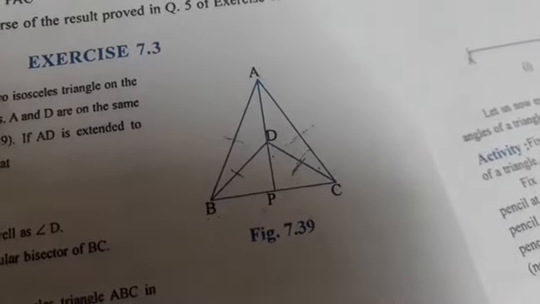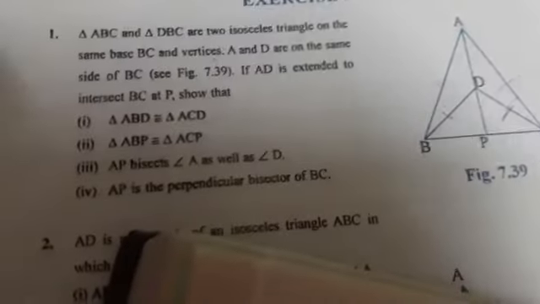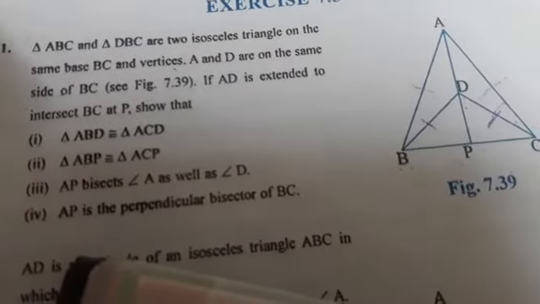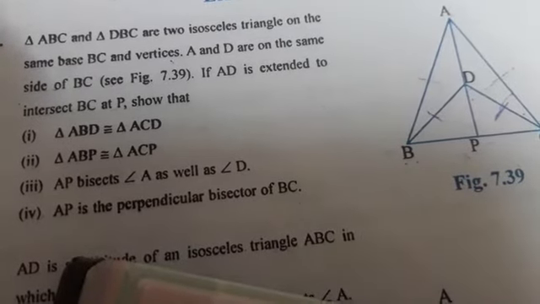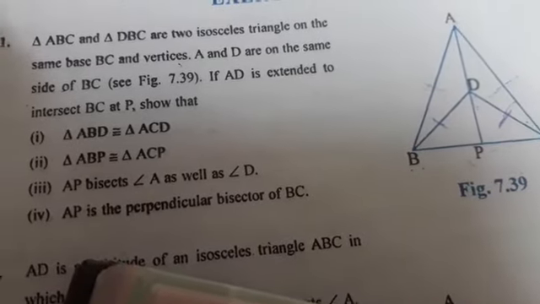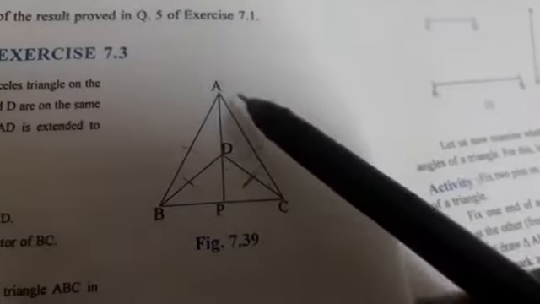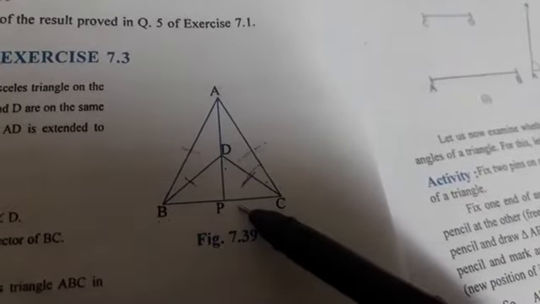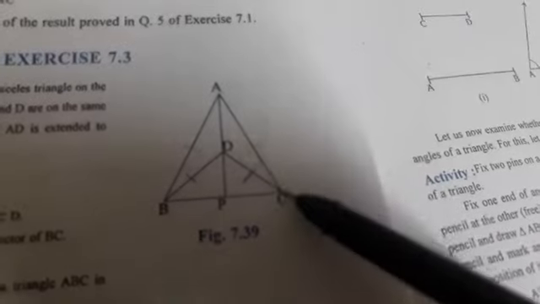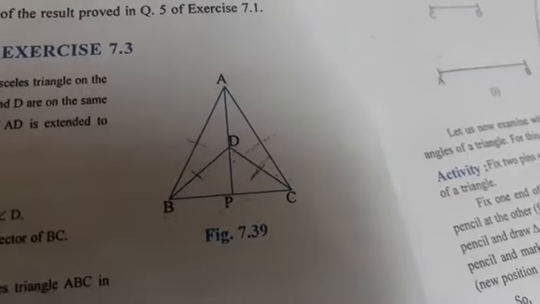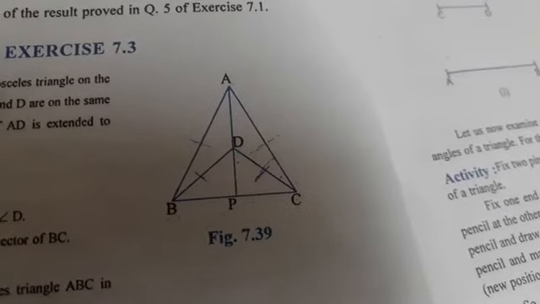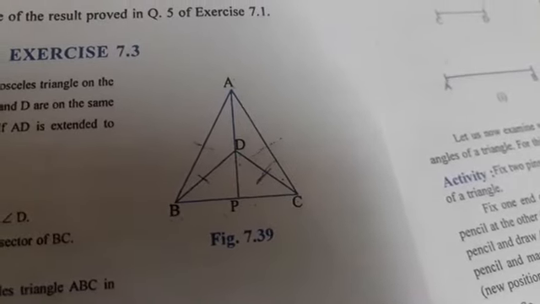Okay, now coming to the second part. We will take triangle ABP and triangle ACP. When you look at the 2 triangles ABP, ACP, first point, AB will be equal to AC.